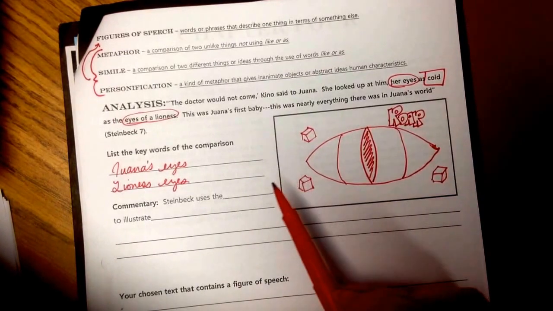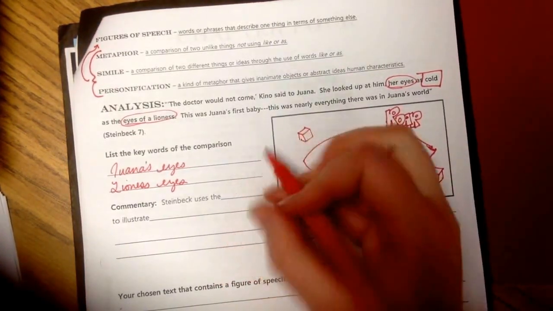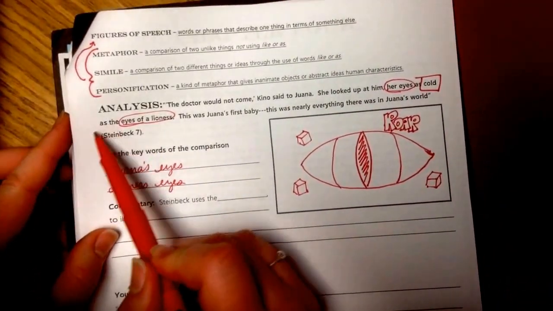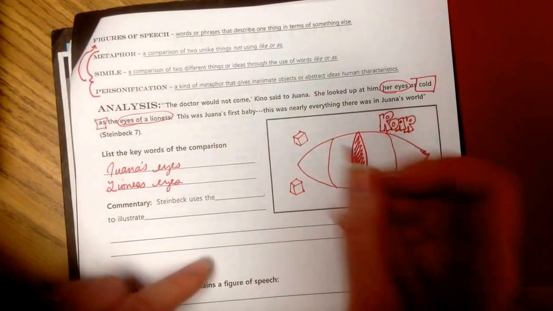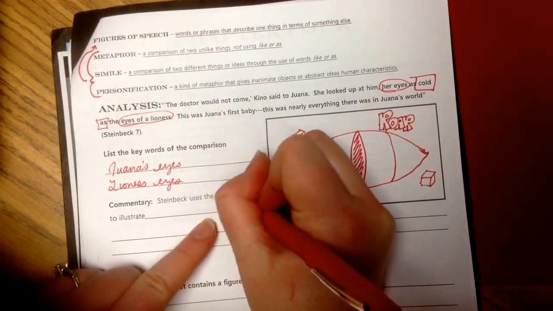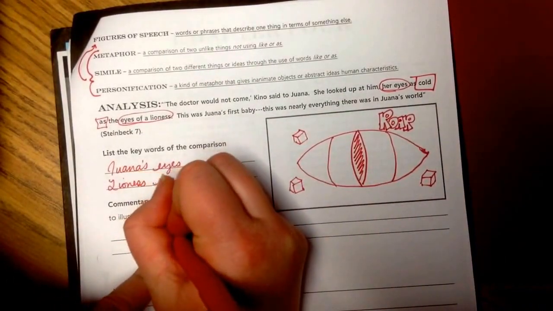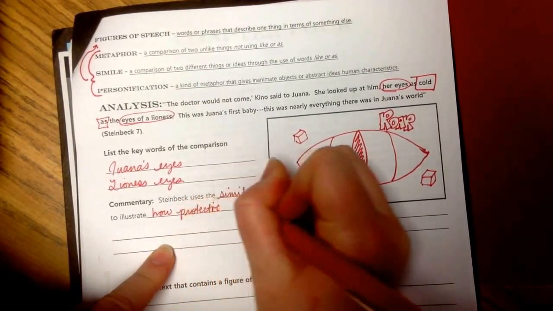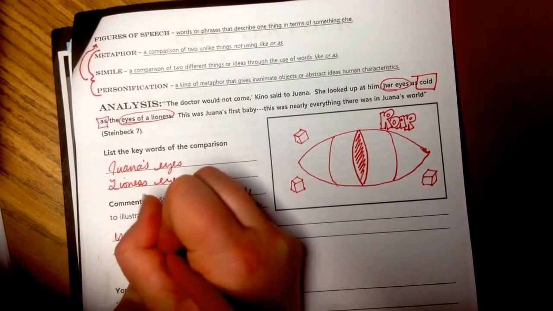Alright, my commentary. Steinbeck uses the blank to illustrate blank. So the first thing I have to do is name my tool here. So here we have the word as, right? This as tells me right away that it's a simile. So Steinbeck uses the simile to illustrate how protective Juana is of her child.